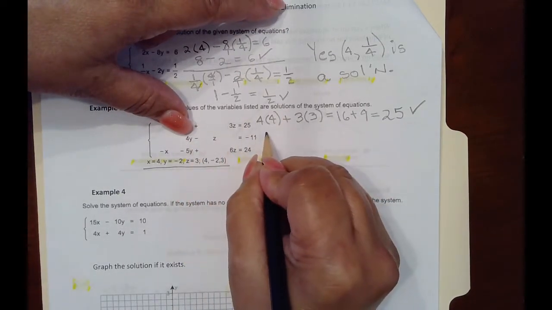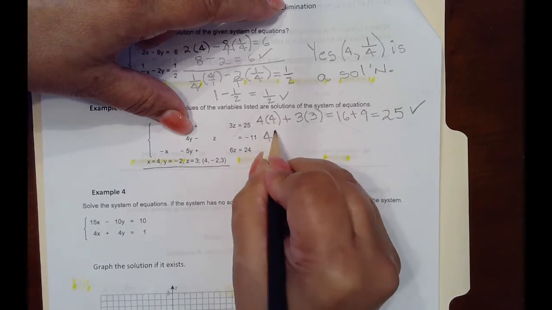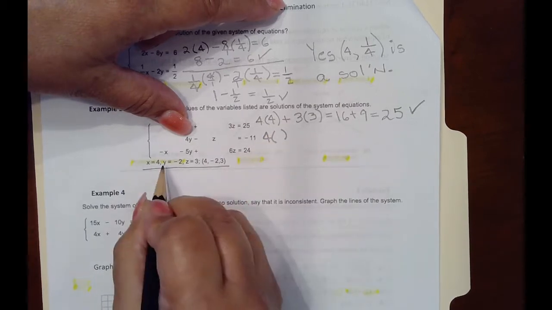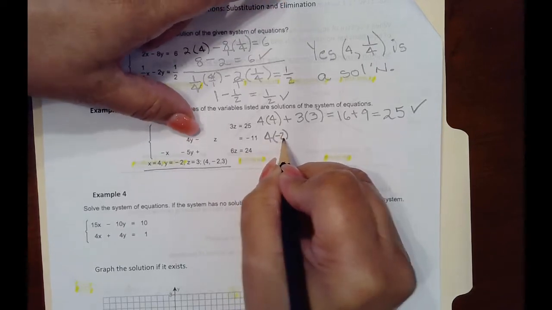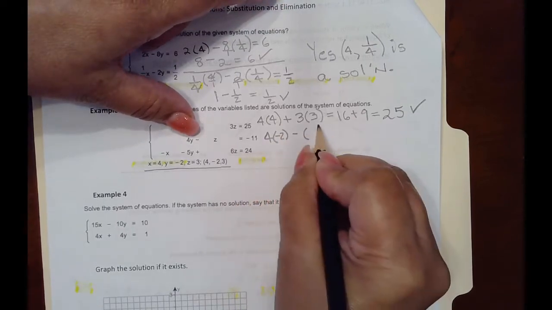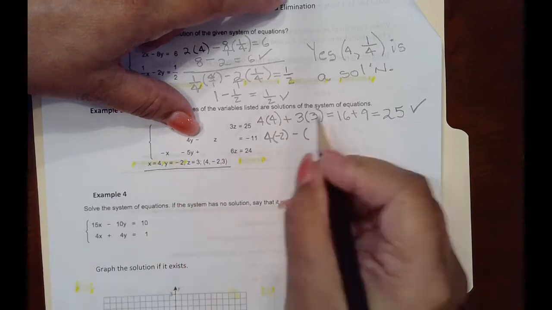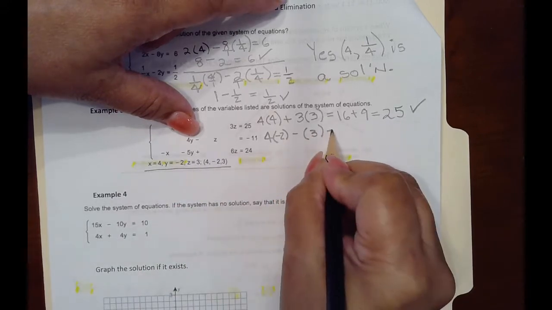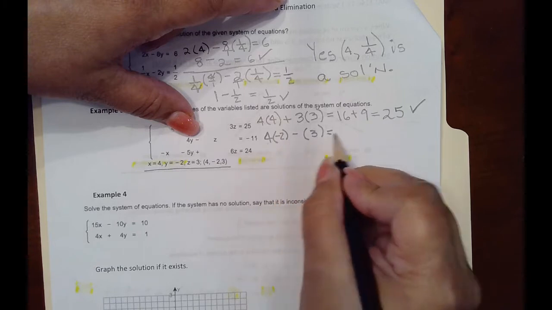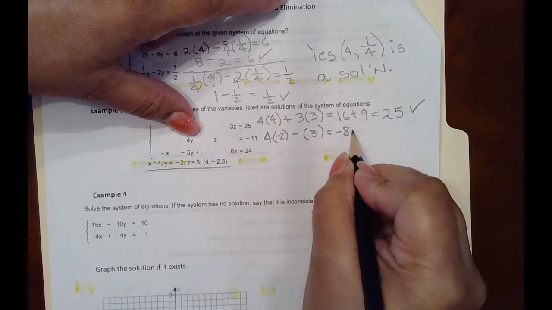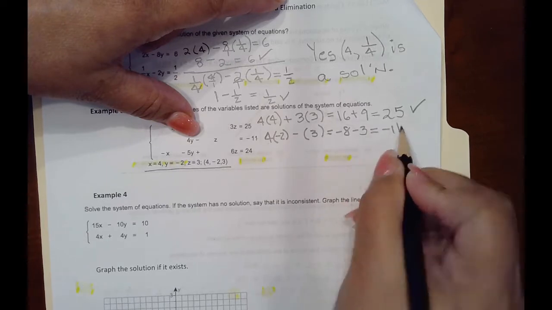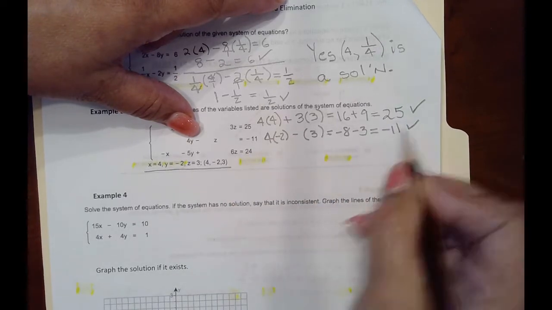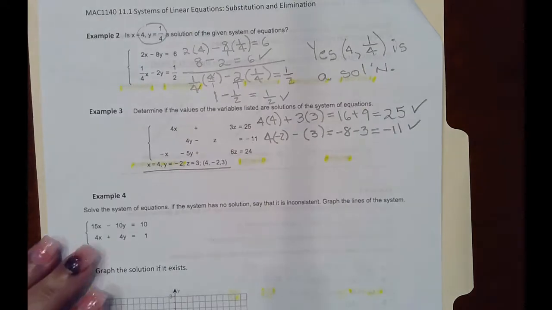So that works out. Now let's get to the next equation where we only have a y and a z term, so those are the ones that we'll plug in for. So it's 4 times y, the y value is -2, and then we have minus z, and the z value here is 3. That's -8 minus 3, which is -11, and that's exactly what it's supposed to be according to these constants on the right-hand side.